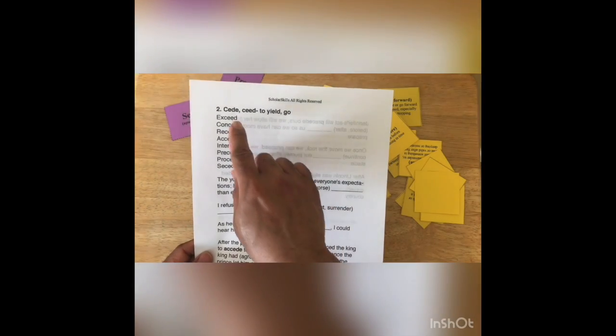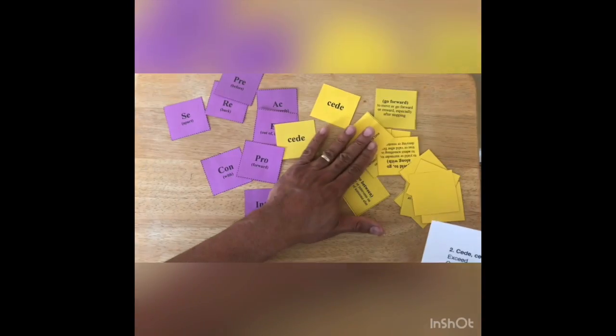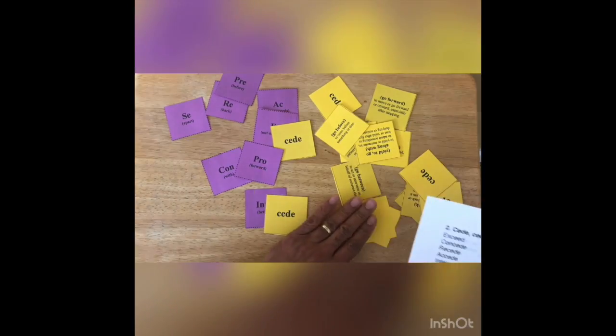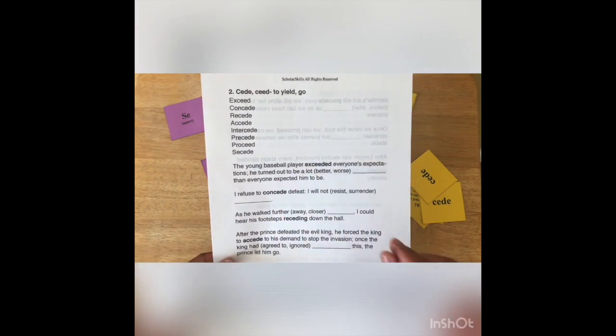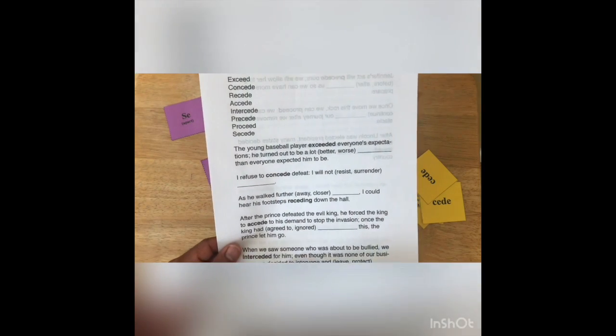Now, I'm going to go to my sentence completion activity. Can you see that? And notice this all has the root ced, which means to go. All of these words are words that you would have made from these parts, added to these roots, and match the definitions. Now you're going to actually complete a sentence. So let's look at this one.